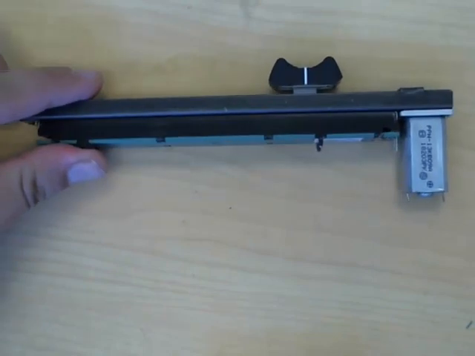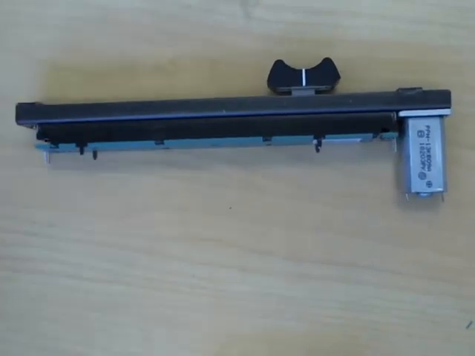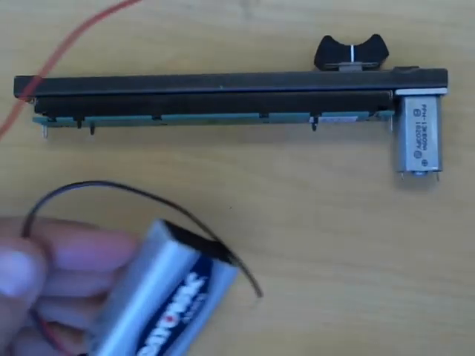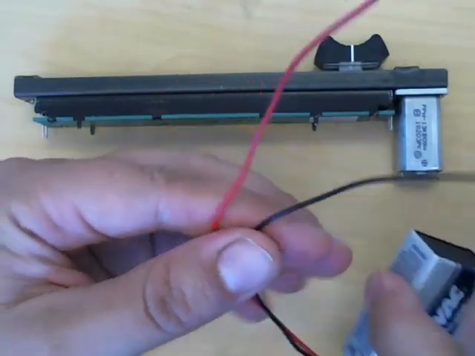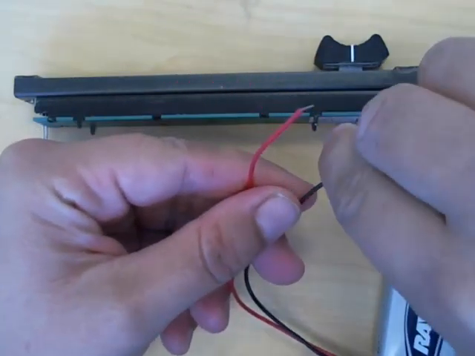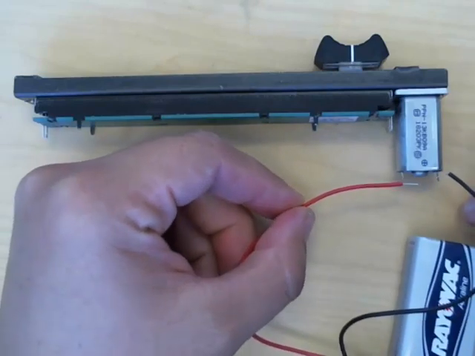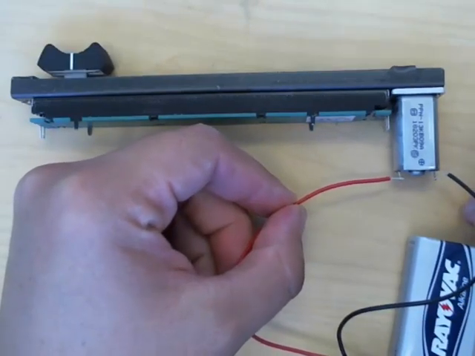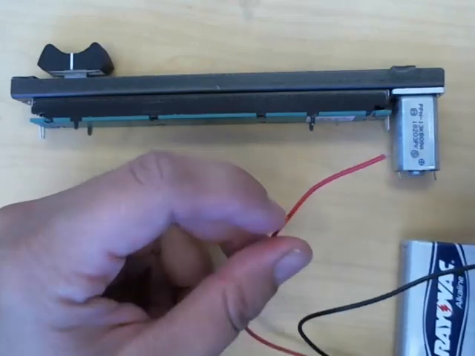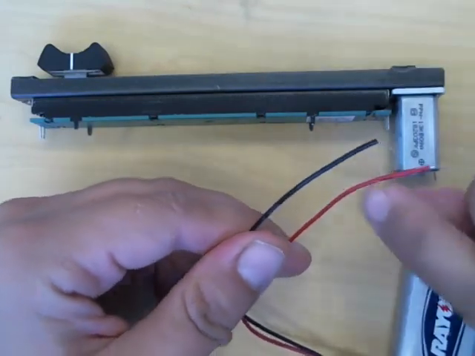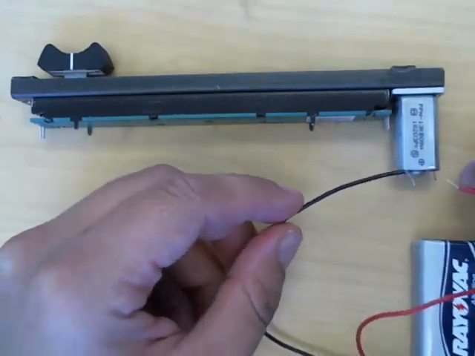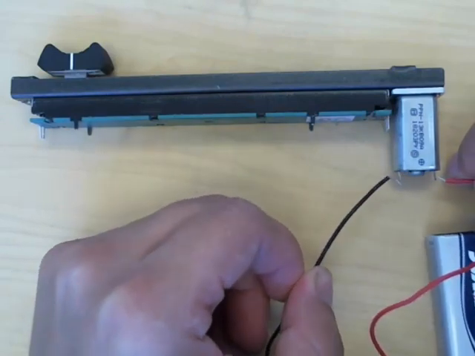So if I take a battery, here's my battery, and I apply a voltage across these two terminals, the slide will shoot to the other end. And if I apply the voltage in reverse, I can bring the slide back.